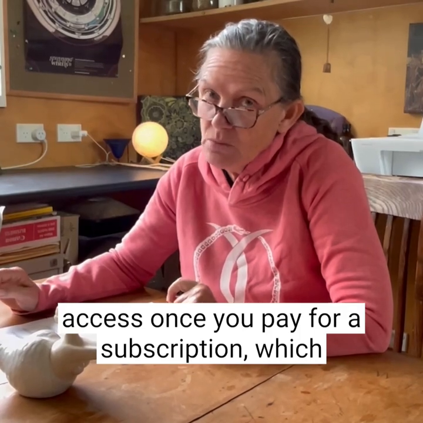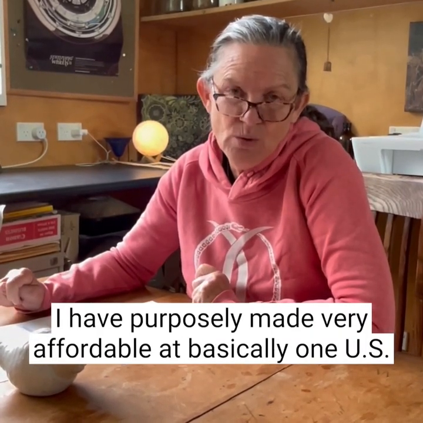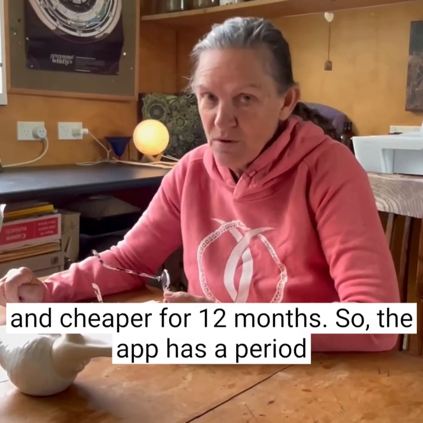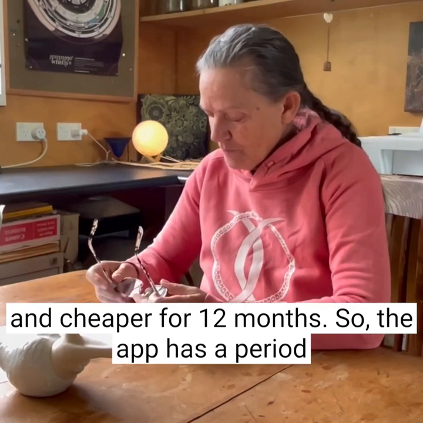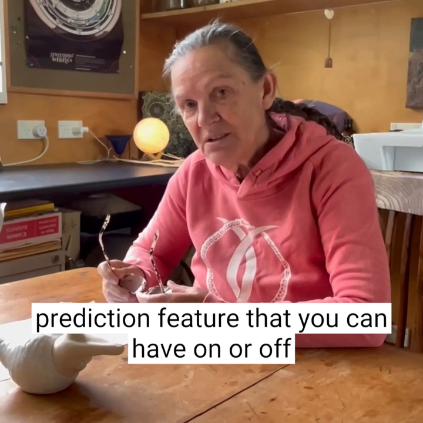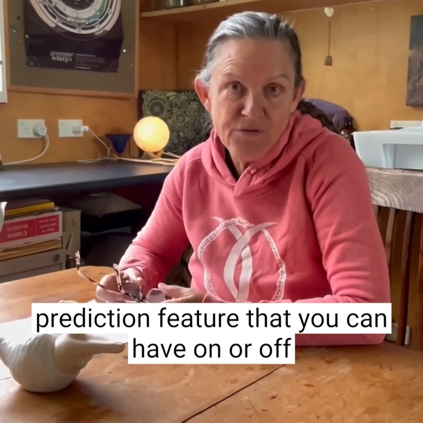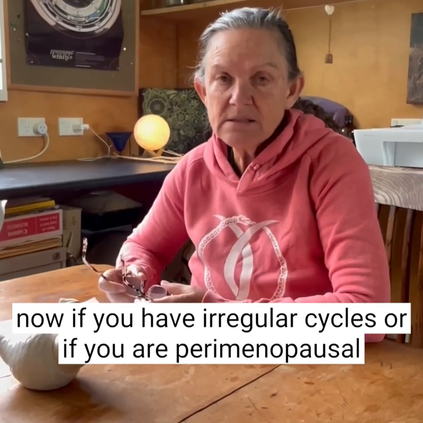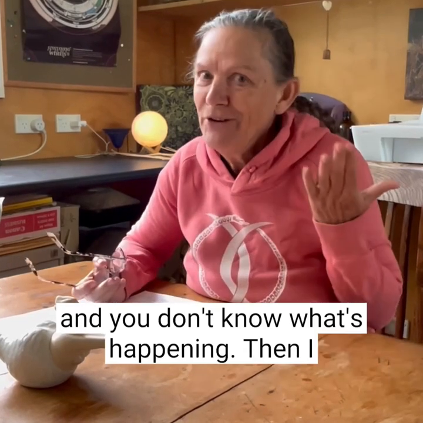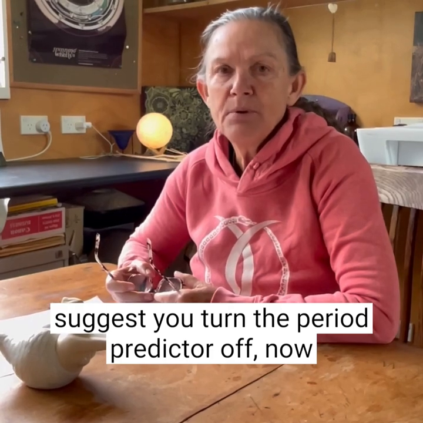for a subscription, which I have purposely made very affordable at basically $1 a month, and then cheaper for 6 months and cheaper for 12 months. So the app has a period prediction feature that you can have on or off. Now, if you have irregular cycles or if you are perimenopausal and you don't know what's happening, then I suggest you turn the period predictor off.